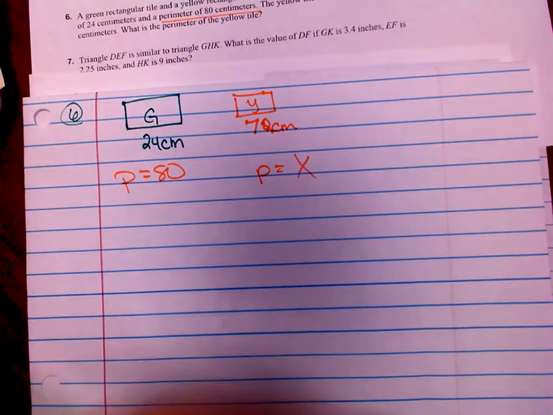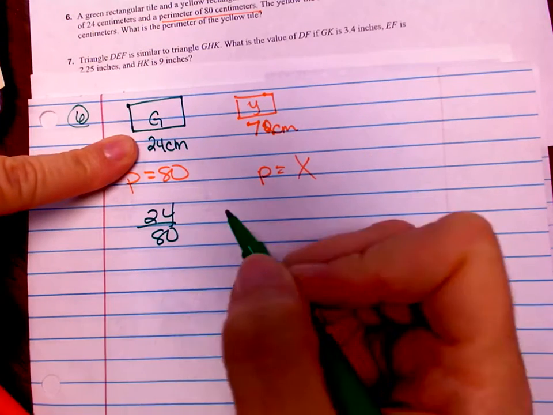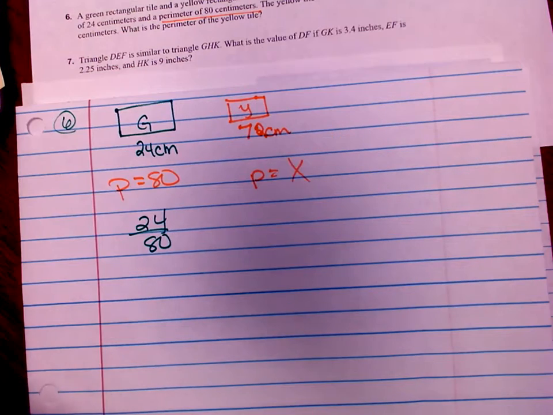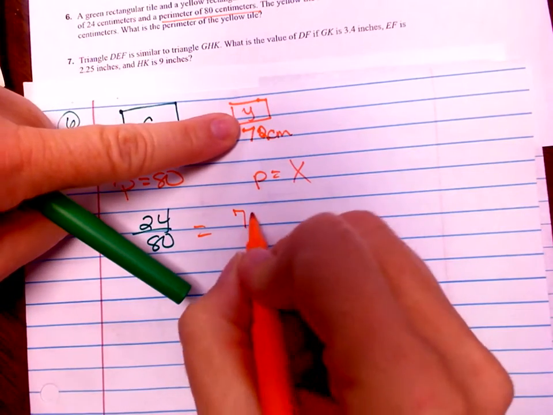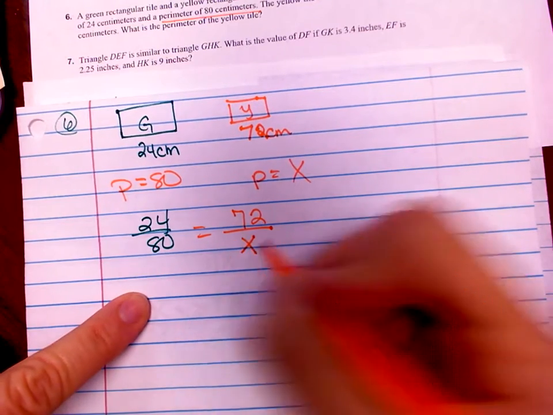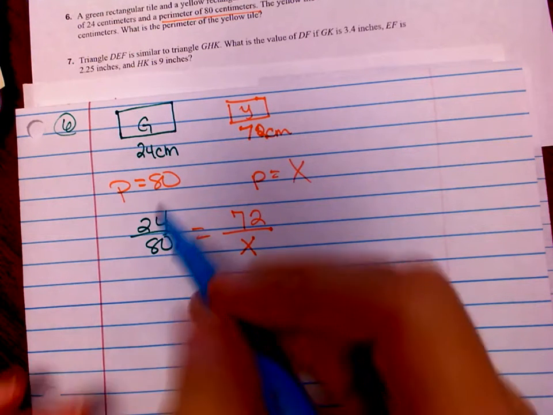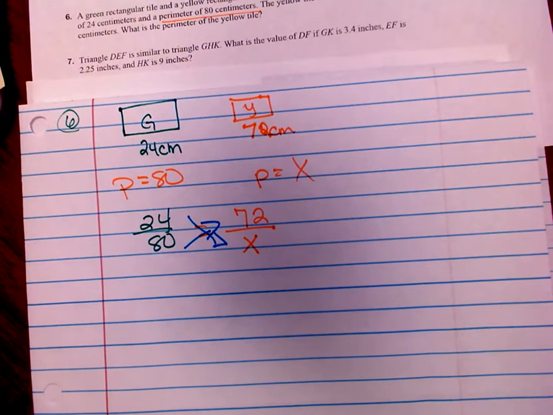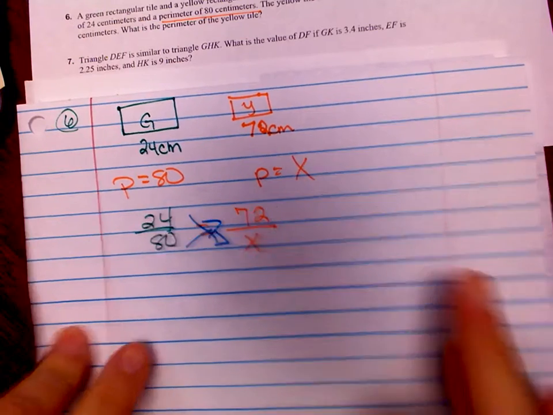So let's take what we know. This one I set up to be 24 over 80. Okay, so let's compare it. This would be 72 over what perimeter? That's what we're finding, is x. Okay, so again, cross product. Solve for x. Show your work. Number 7.